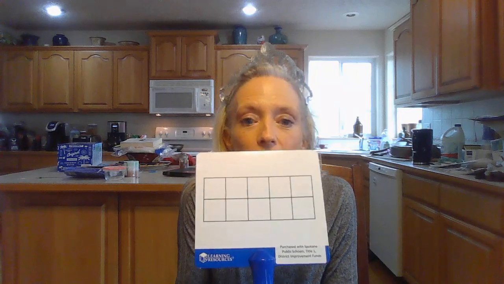Okay, we're going to begin our lesson today with my 10 frame, and we are going to be working on the combinations of 7. We're working on the 2 numbers that we can add together or break apart that would make 7. So I've got my empty 10 frame here, and now I'm going to put on 7 of my 2-sided counters.